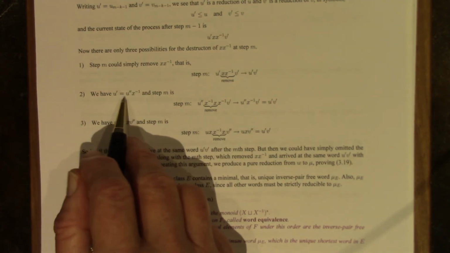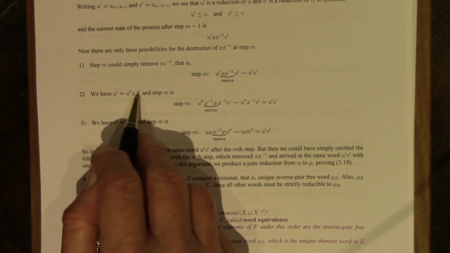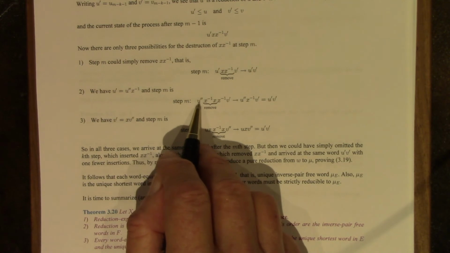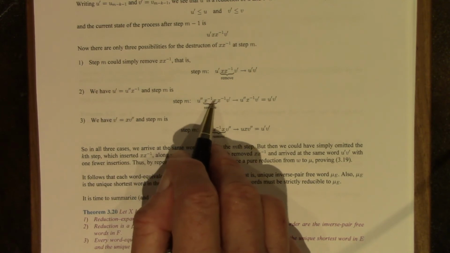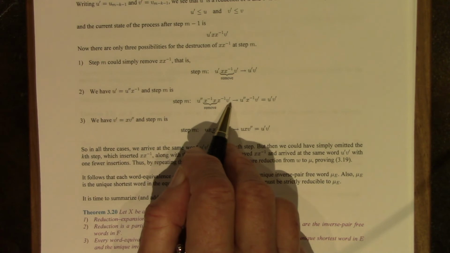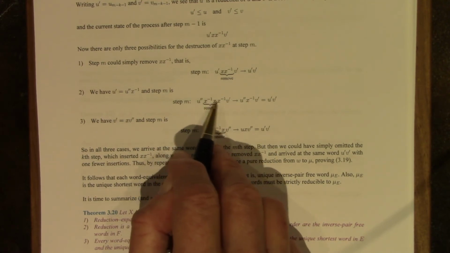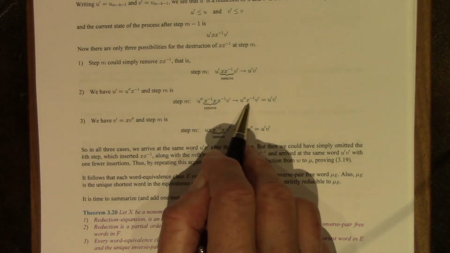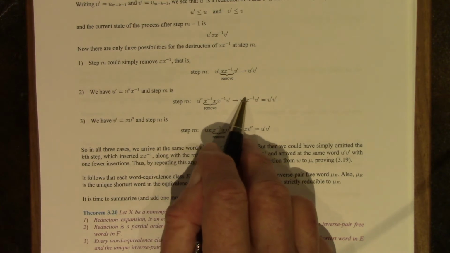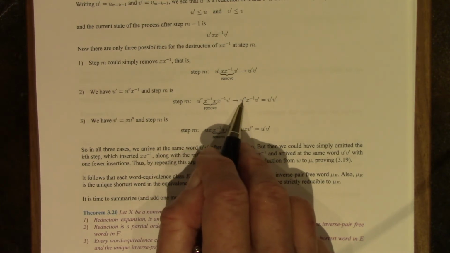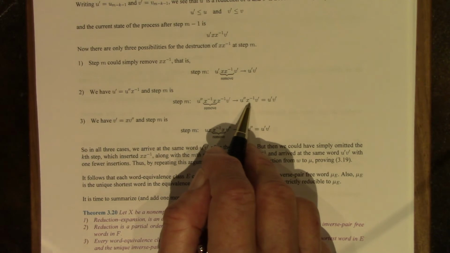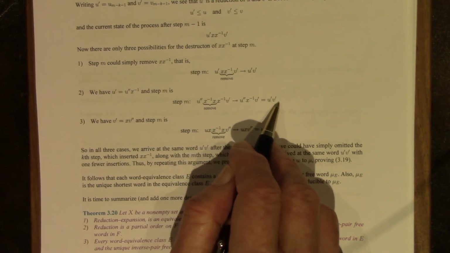So U prime could be U double prime x inverse, and so we now have U double prime x inverse x inverse V prime, and we could pull out x inverse x, leaving this. But observe we're back to U double prime x inverse. What we did is we swapped one x inverse for another, and so that's still U prime V prime.